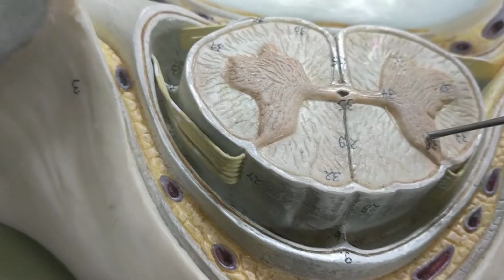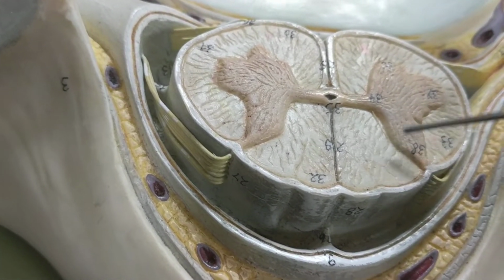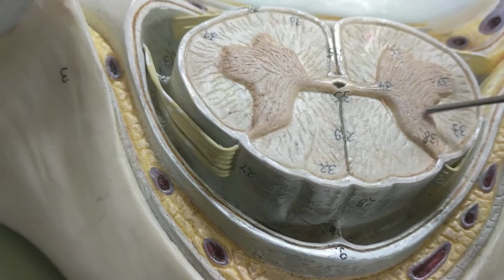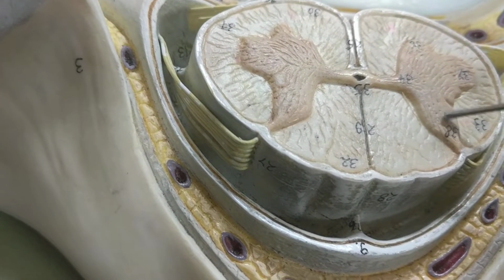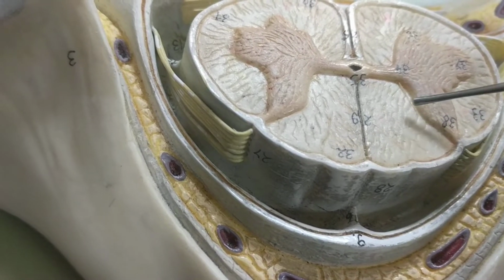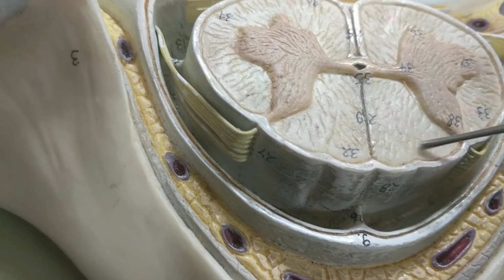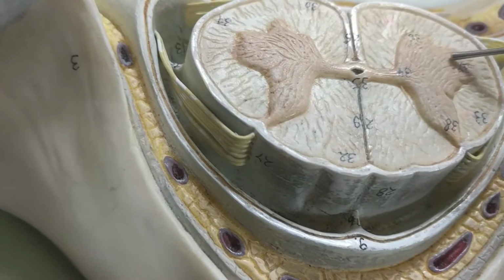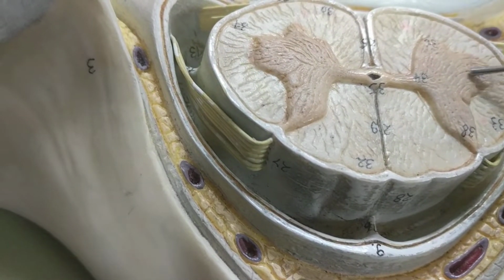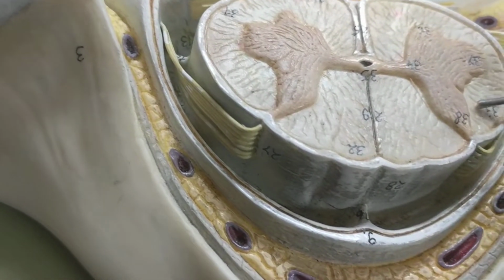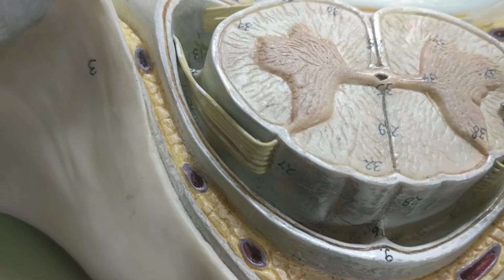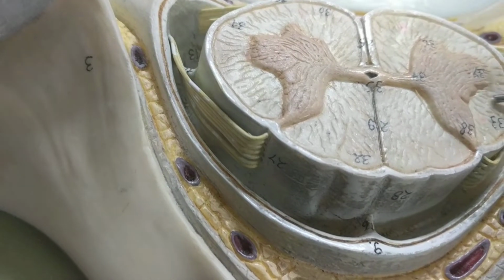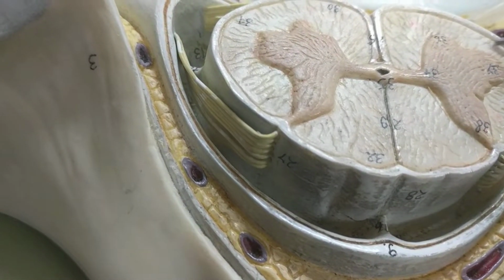So I just want to show you guys the gray matter and the white matter here. This structure here is going to be called the dorsal horn of the gray matter, and the white around here is going to be called the dorsal column of white matter. And this structure here is going to be called the lateral horn of the gray matter, and the white matter that is around here is going to be called the lateral column of white matter right here.